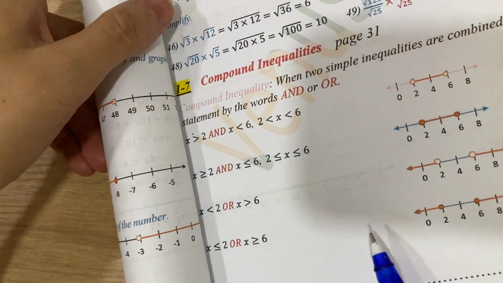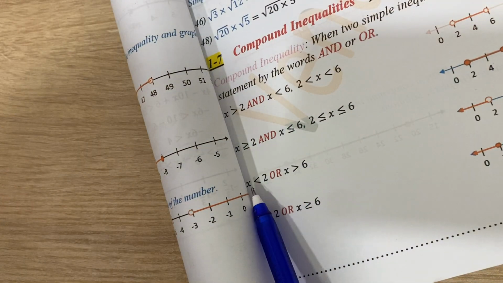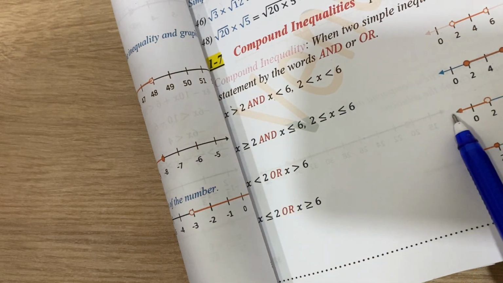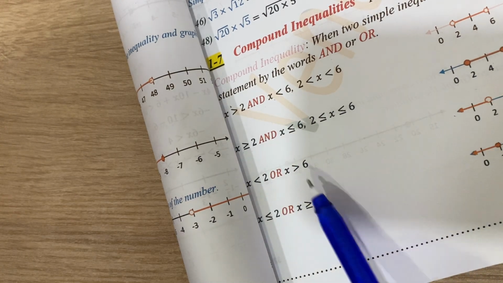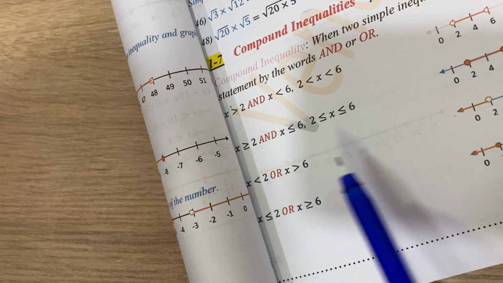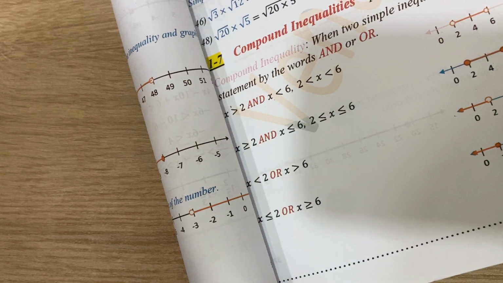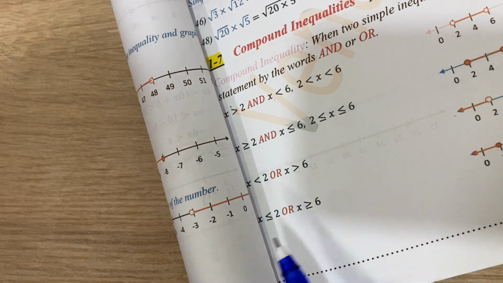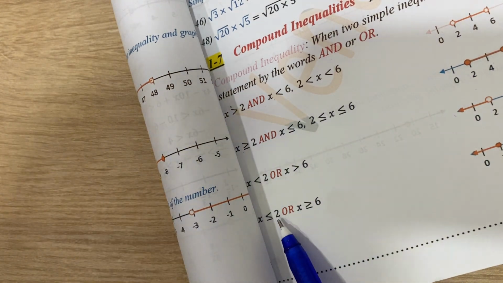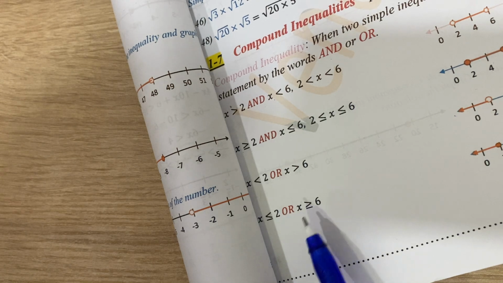In "or" we have x less than 2. It means less than is on the left side of 2, and because there is no equal sign the circle is empty. Then x greater than 6, also with an empty circle, goes to the right side. We also have x less than or equal to 2 or x greater than or equal to 6.